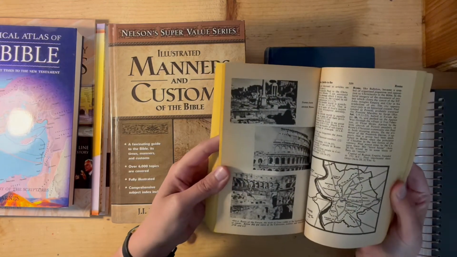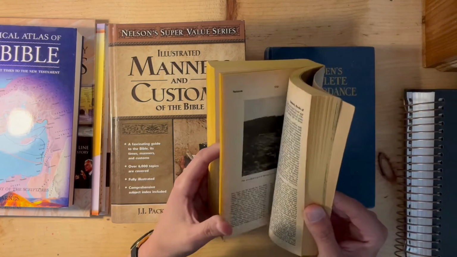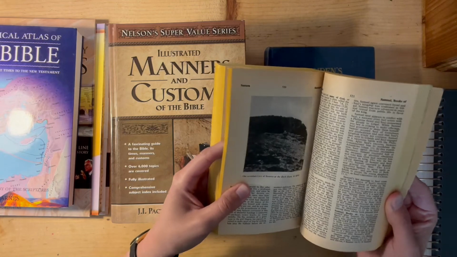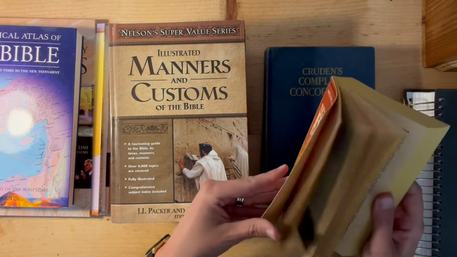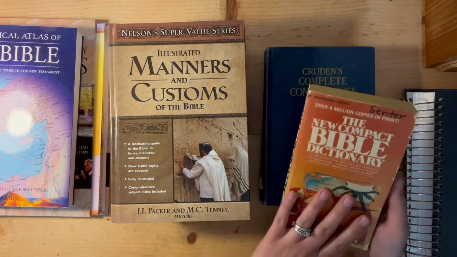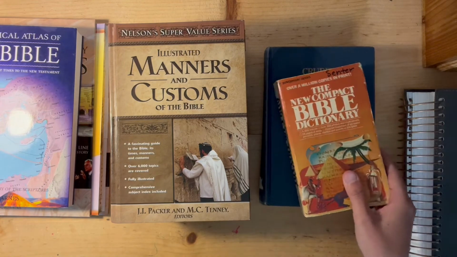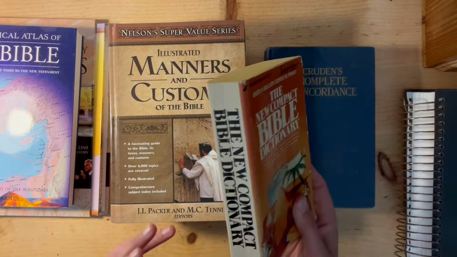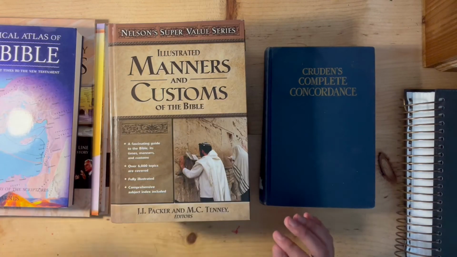And then they'll also have little extra things like maps and pictures, but the newer ones of any kind of Bible dictionary will not be as dated as this one is. I just like the nostalgia of this one. This is the new compact Bible dictionary from Zondervan, which is a great company for Christian resources. So you need a Bible dictionary to look up words you don't understand.